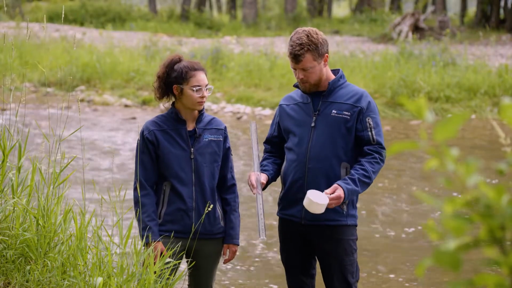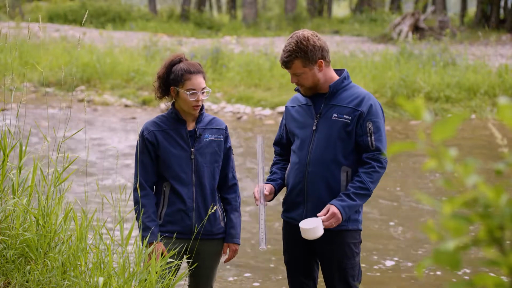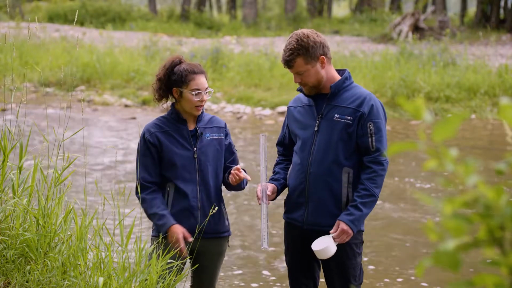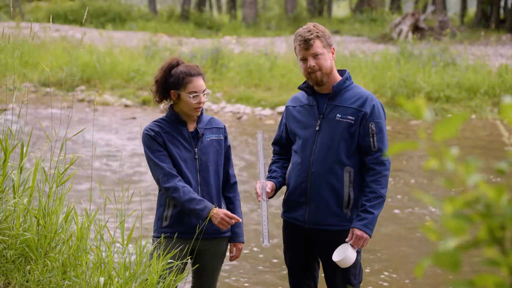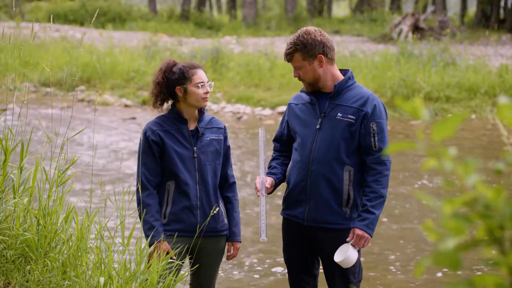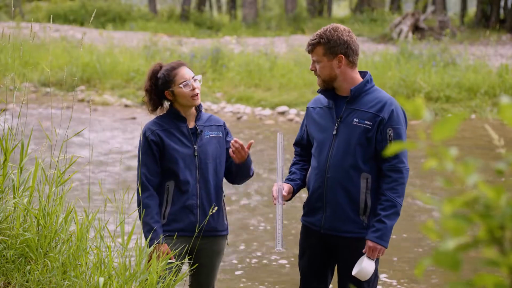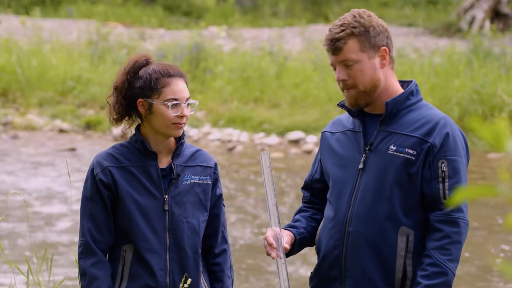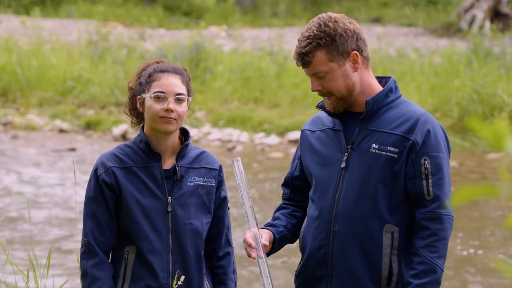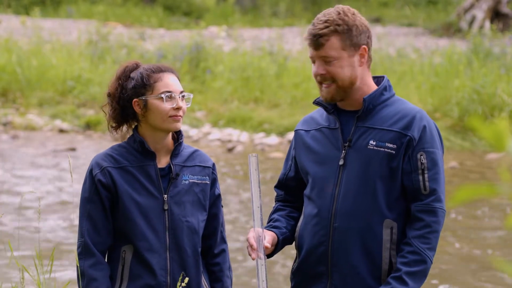Now we're looking at here, what are we using here to collect this sample? We're using a turbidity tube and a little plastic cup. Our turbidity tube has markings along the side for NTUs. What are NTUs? I don't know, Reed. Why don't you tell me? So NTUs stand for Nephelometric Turbidity units. In terms of how they come up with that word, I am not exactly sure.